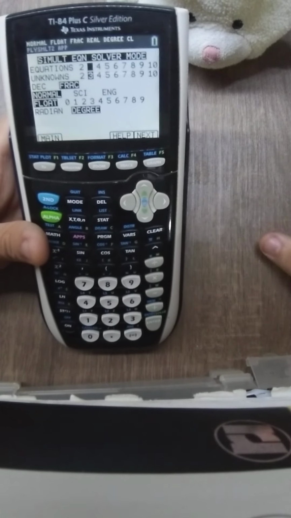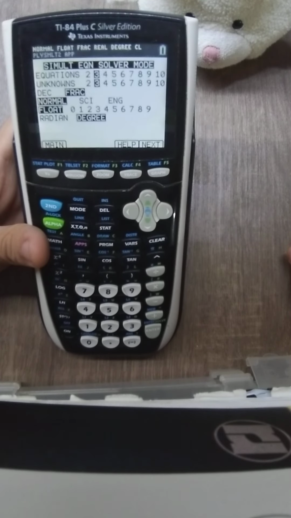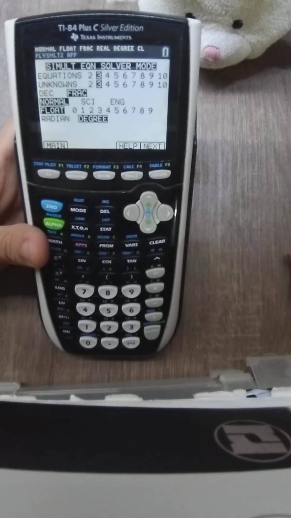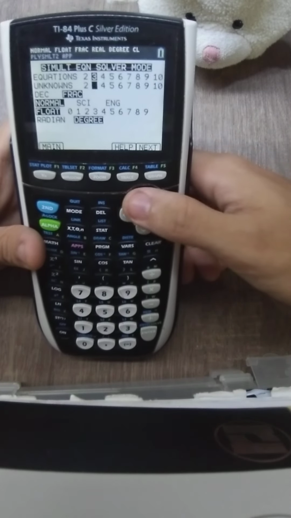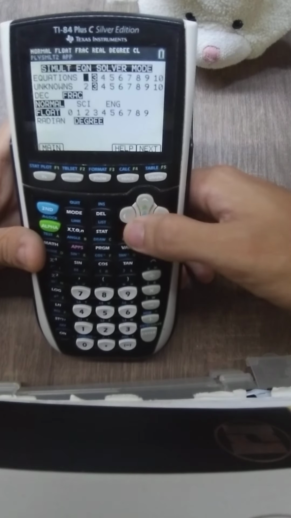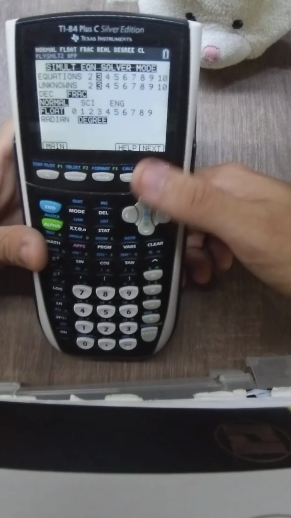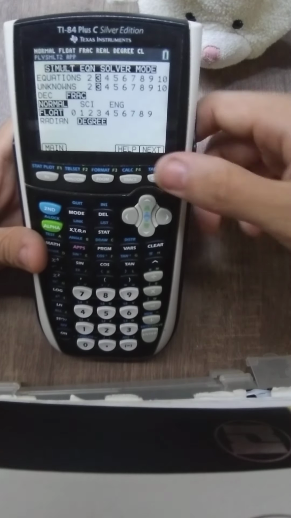Then from here, you see this screen, alright? Basically the number of equations and the number of unknowns, which is the number of variables. So if you have 4 equations, 3 variables, you simply have 4 equations here, then put it at 3 unknowns. If you have 5 equations and 2 unknowns, then 5 equations, then 2 unknowns, alright? But mainly you'll be dealing with 3 equations and 3 unknowns, so let's take it with this.